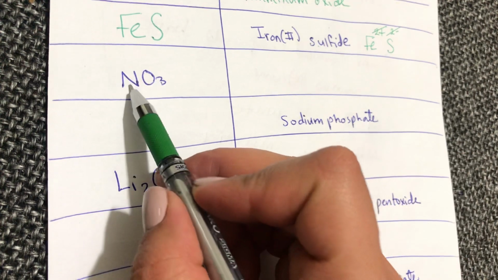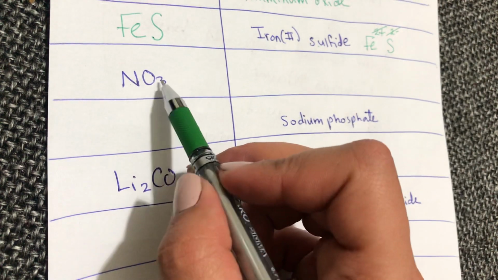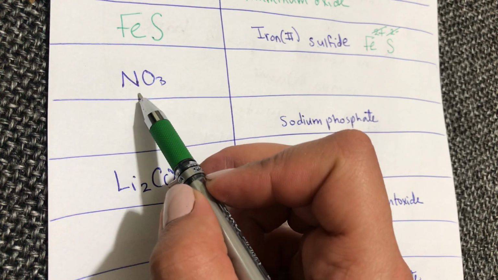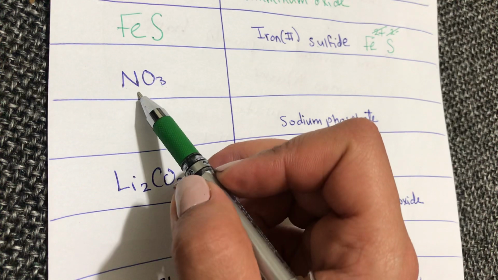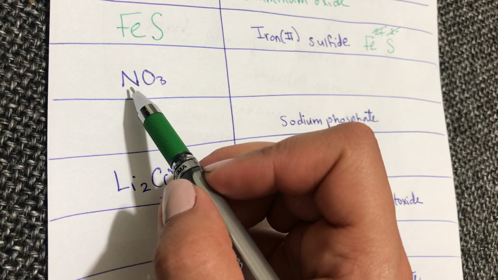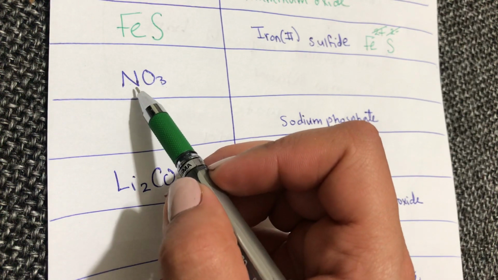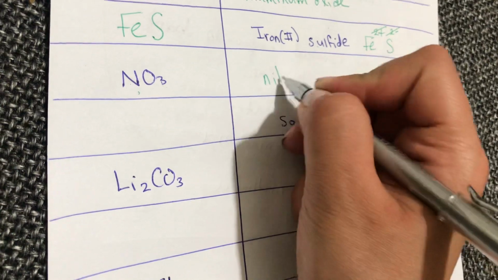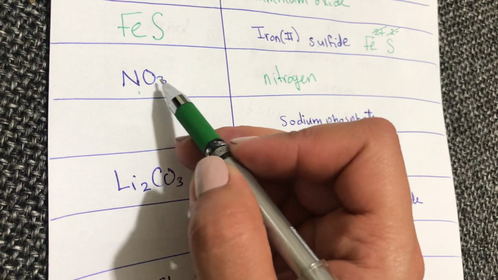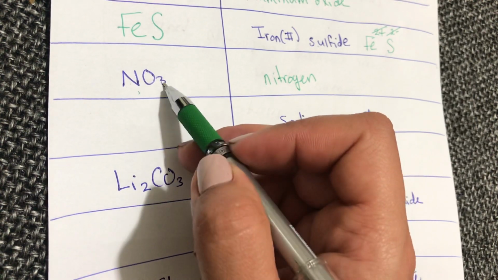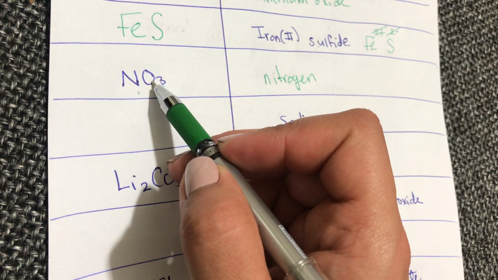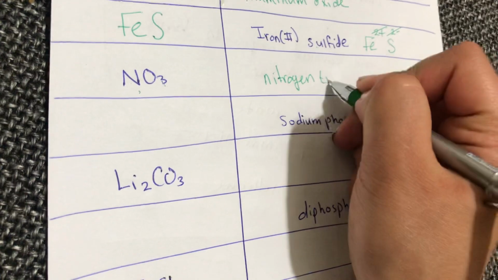Now what about NO3? It's a covalent compound: nitrogen is a nonmetal, oxygen is a nonmetal. So what are the rules for covalent compounds? You have to use the prefix. So nitrogen, how many nitrogen atoms? 1. Don't use mono for the first one, so just nitrogen. The second one, oxygen, you have 3 oxygen atoms, so the prefix indicating 3 is tri. And the root of the name of the second element must end with IDE, so trioxide.